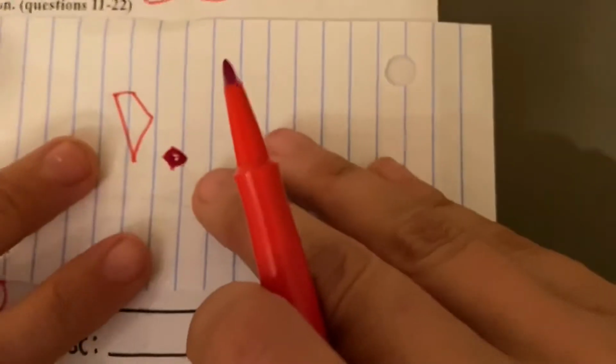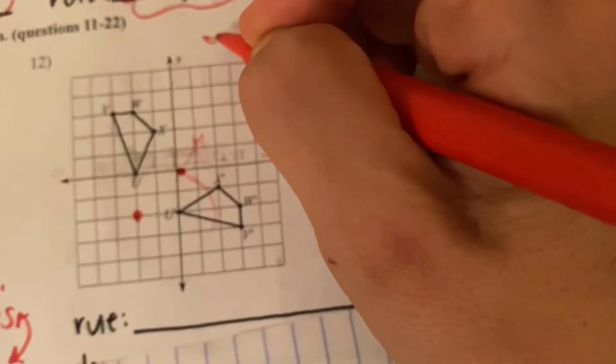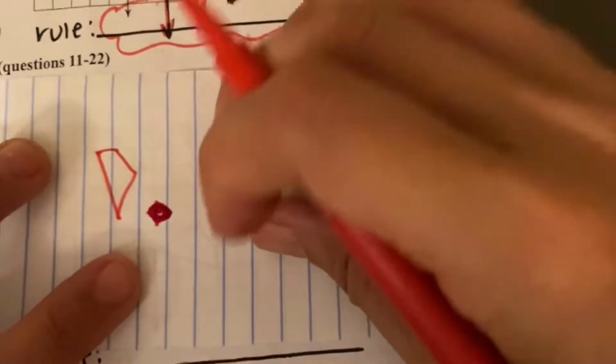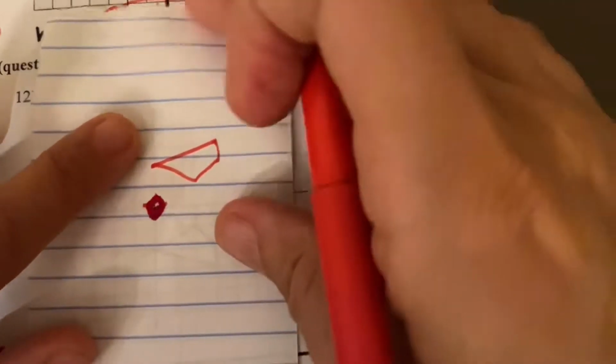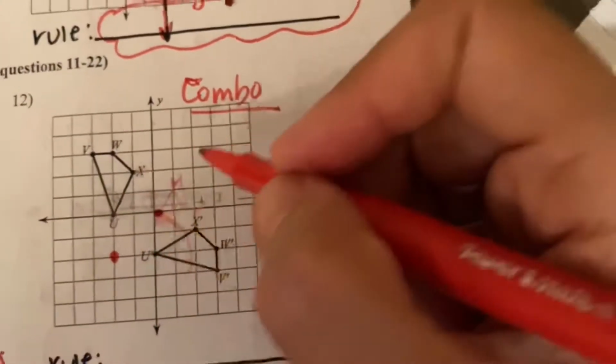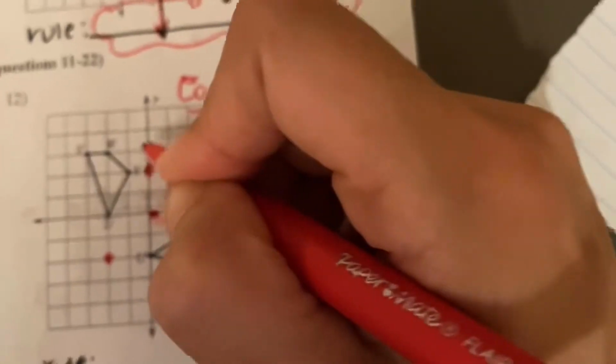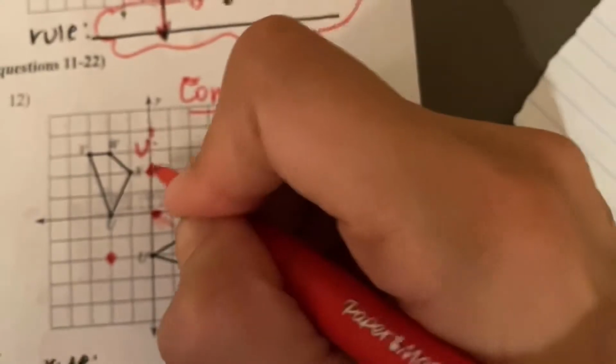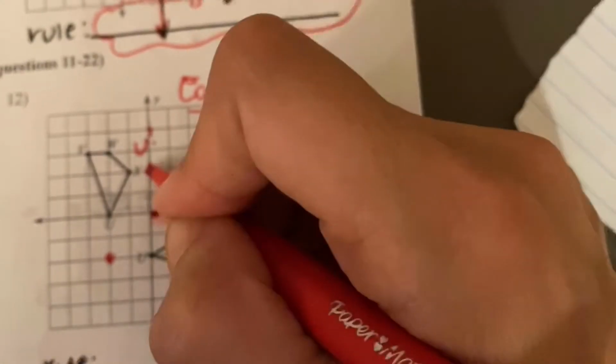Maybe it's a combo. Maybe they rotated it and then flipped it over. That would actually work. I think that actually works. So I think this is a combination of more than one thing. So let's think about if we rotated it, that'd be cool. And then we flipped it over. Okay, so let's do that. If I rotated it, I'd be there. I'm not sure because I'm doing more than one thing, right?